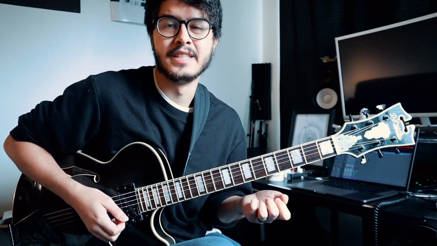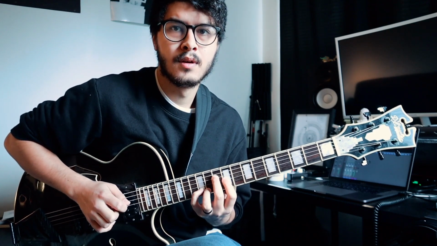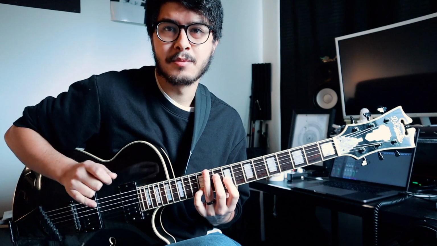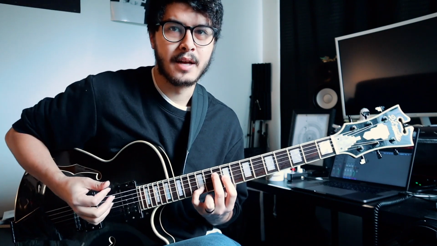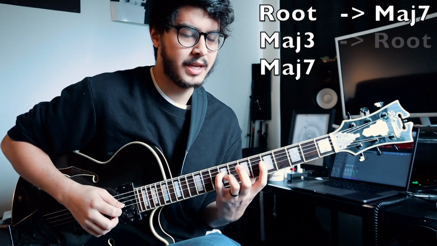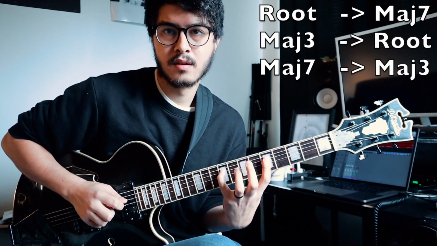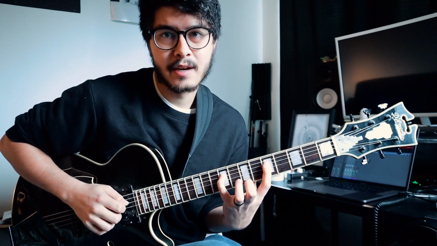If we take the root on the D string, the inversions are a little more comfortable. So for this, I'm going to invert downward since we're already pretty high up on the neck. C is going to go down to B, the E is going to go down to C, and then the B is going to go down to E. This is one that I use a lot.